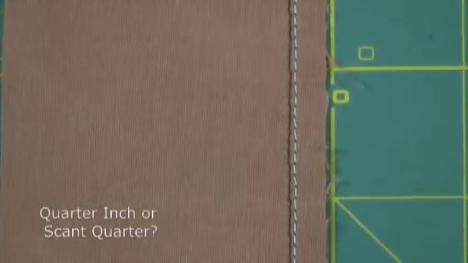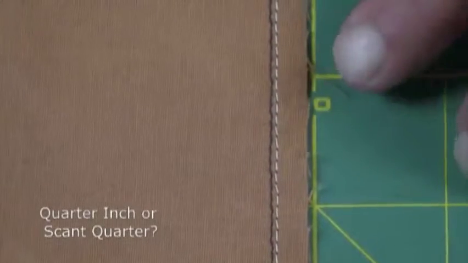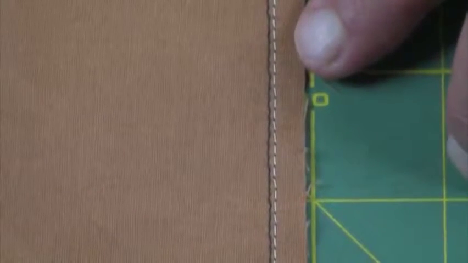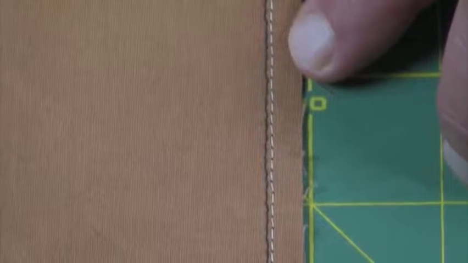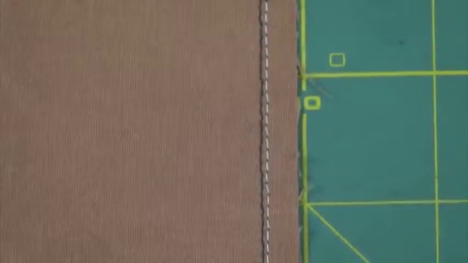Today I'm going to talk to you about the importance of a scant quarter-inch seam allowance. On this piece here we have a seam allowance which is in cream. That is a scant quarter-inch seam allowance. The black is a quarter-inch seam allowance. The difference is 2 threads.